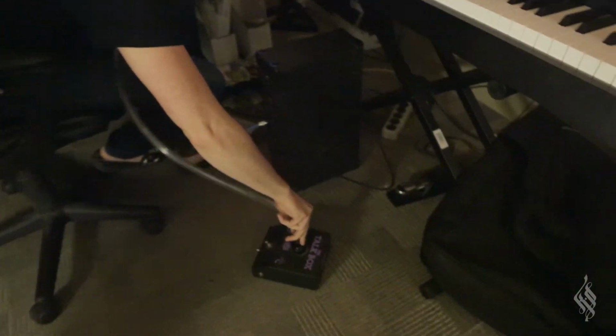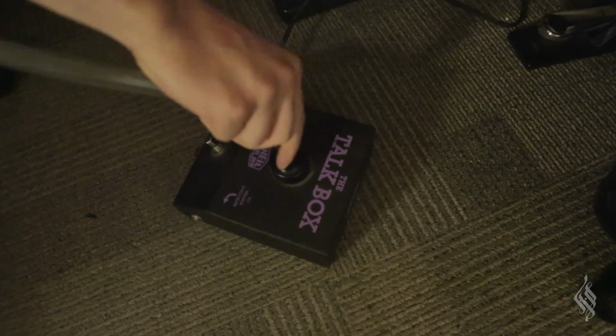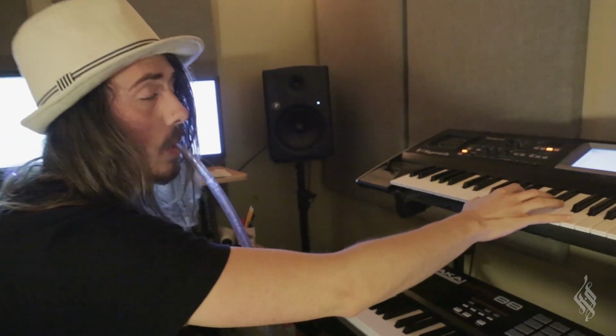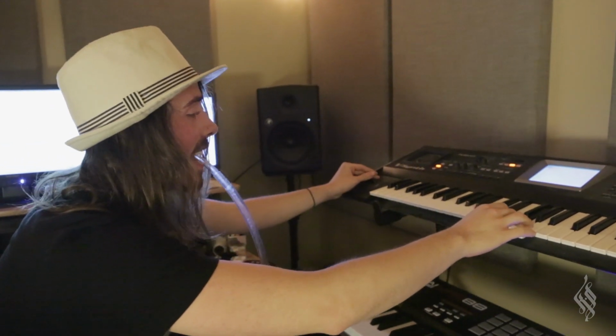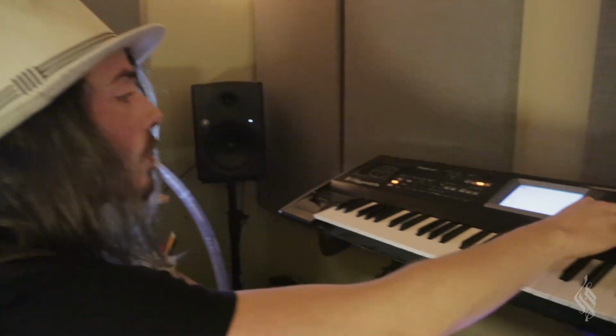So you gotta put in your little dude, your rubber hose. And you just tuck this dude around your cheek, and then you're good. Oh yeah! You're rocking and rolling.